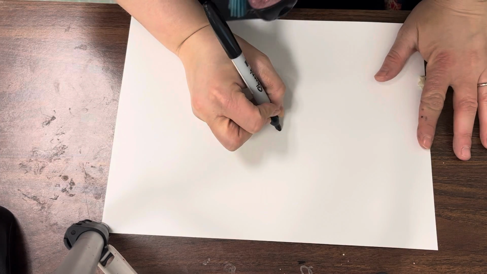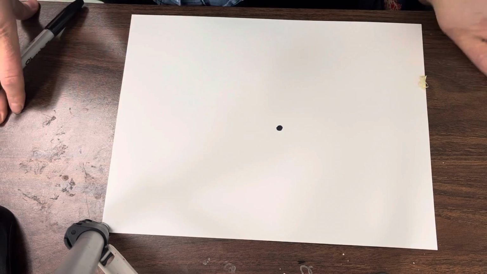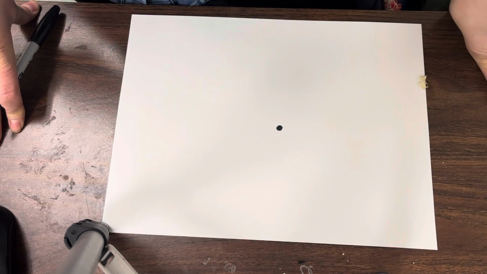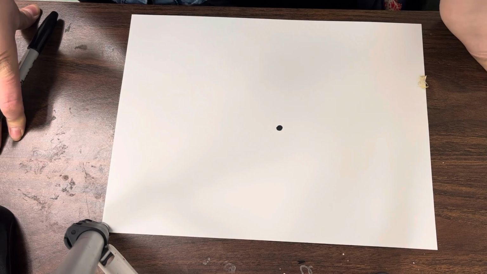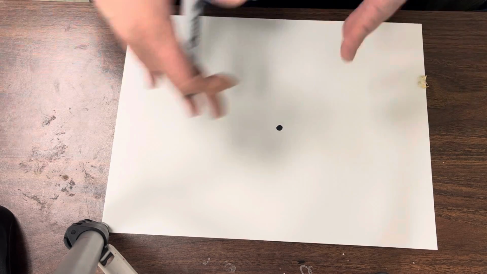Okay, friends, we're going to be doing some one-point perspective drawings today together. You're going to first put your vanishing point in your paper. And for this project, you're going to put it right in the middle. Okay? When you're doing this in one-point perspective, you only have that one dot, the vanishing point. And it can really be anywhere on your paper, but we're just going to put it in the middle.